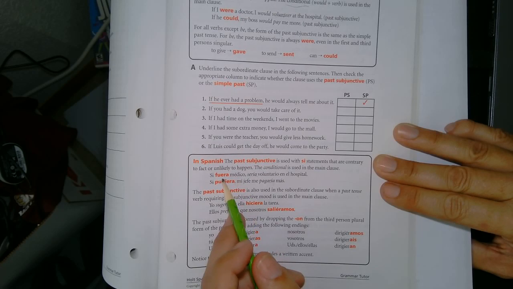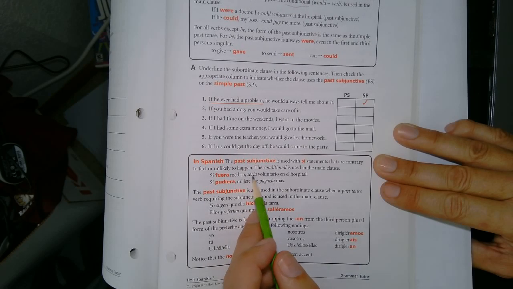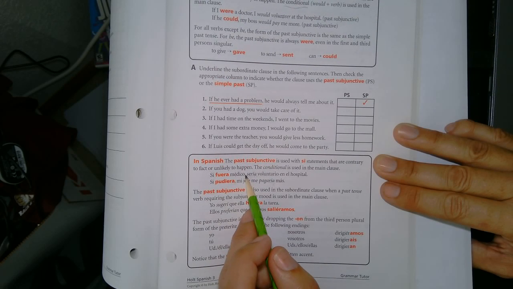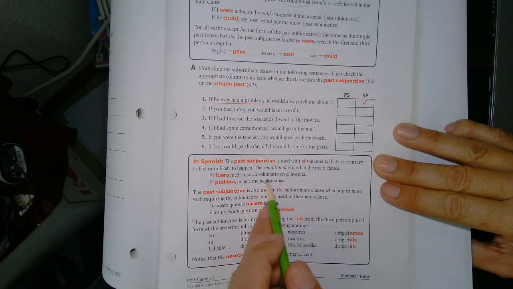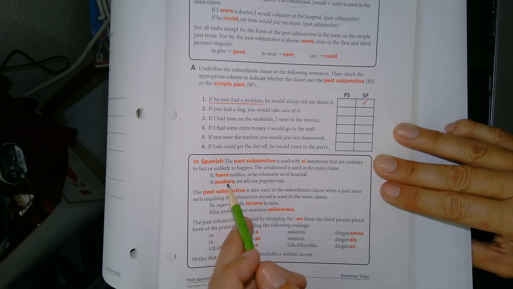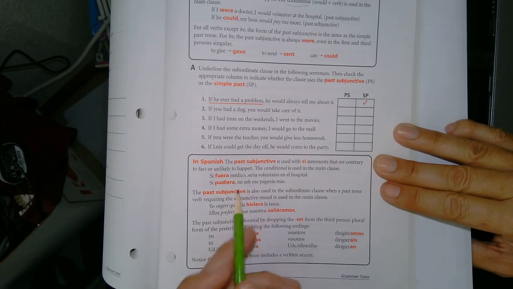Si fuera médico, if I were a doctor, sería, I would. Notice there's no yo there, and I prefer they would put that there, but they didn't. But yo sería voluntario en el hospital. So ser plus ía, pagaría, pagar plus ía. Fuera and pudiera are both in the past subjunctive. Do you recognize these? We talked about them a while ago. We didn't really talk about them as the past subjunctive. We just talked about them when we talked about the conditional tense here.